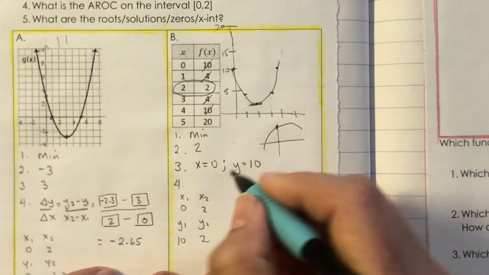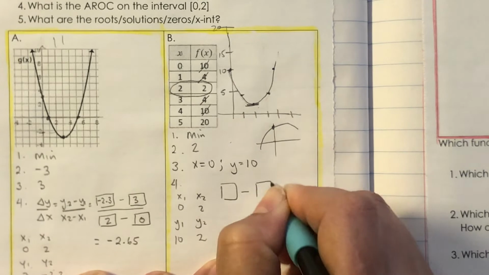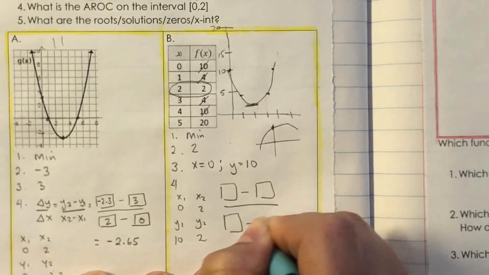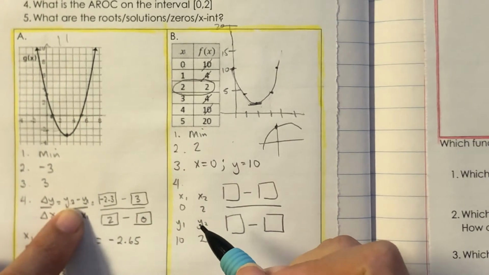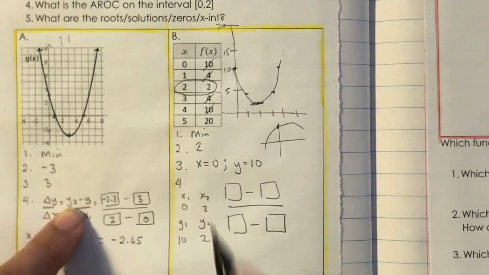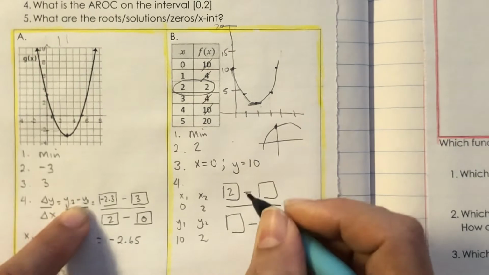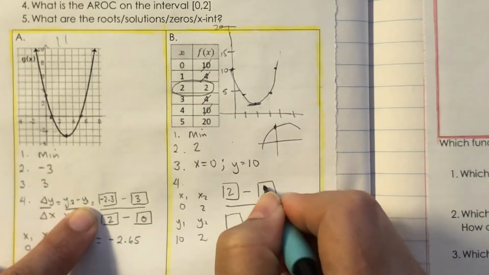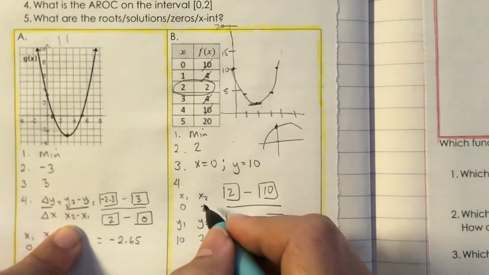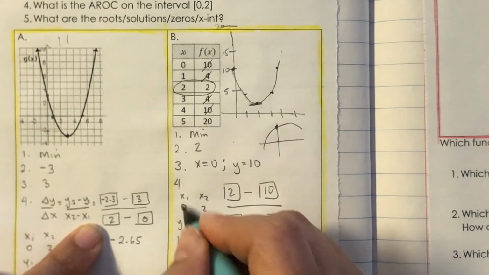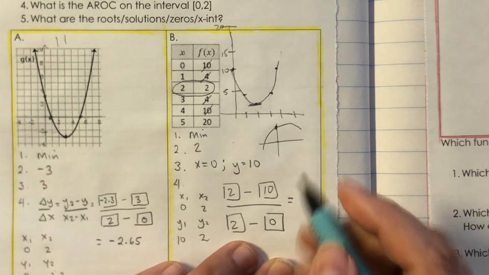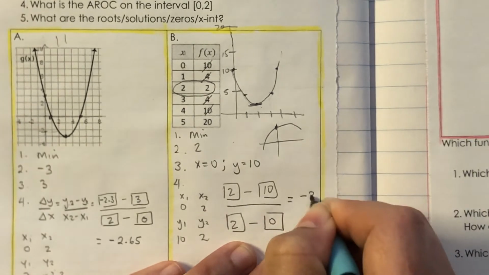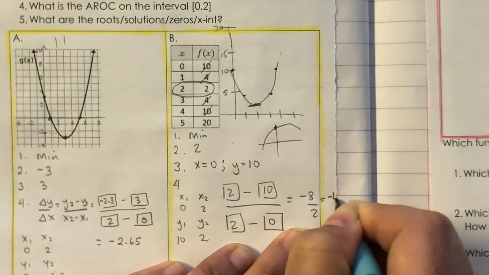Then you do box minus box over box minus box, and just plug it into the formula. So I'll use the formula right here. It goes y2 first, so y2 is 2. Then y1 is 10. Then x2 on the bottom, that's 2, and x1, that's 0. You put that in the calculator. Negative 8 over 2 is negative 4.